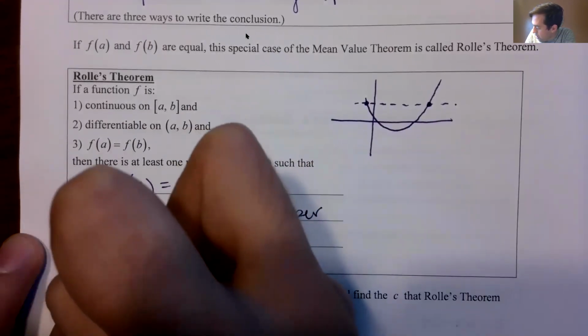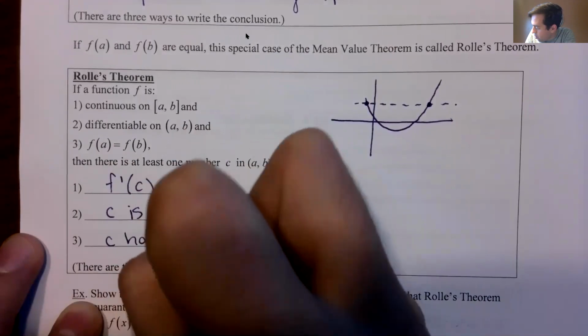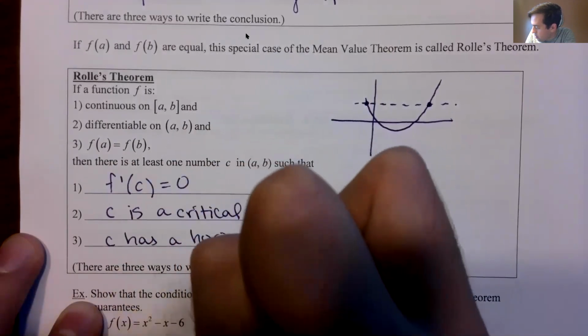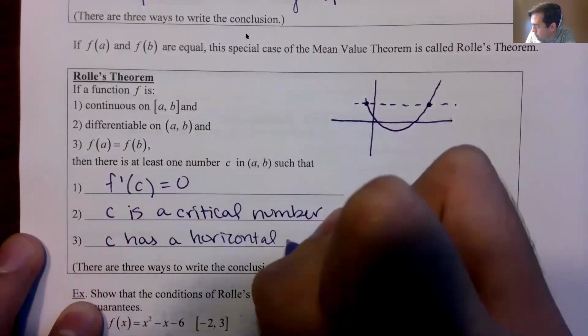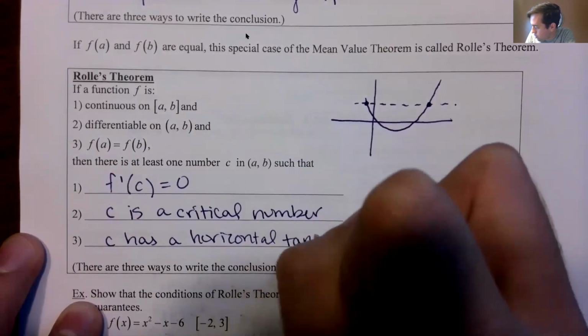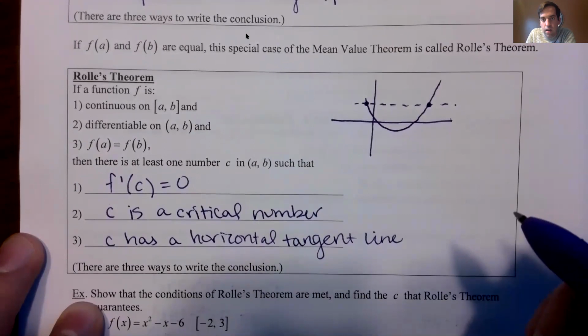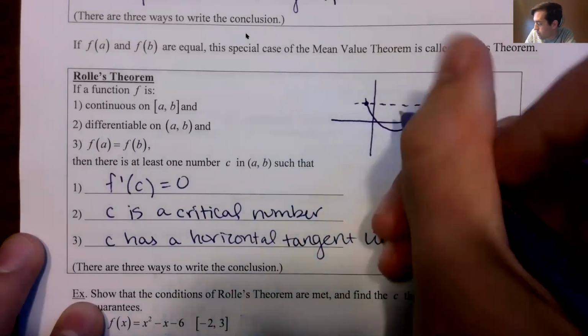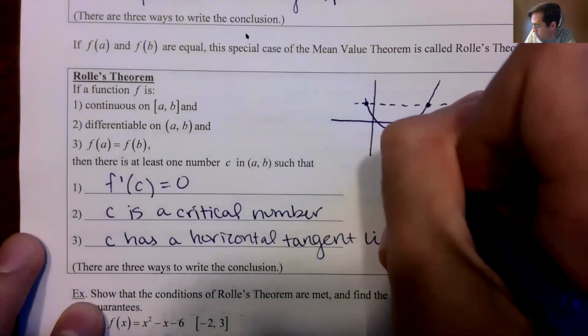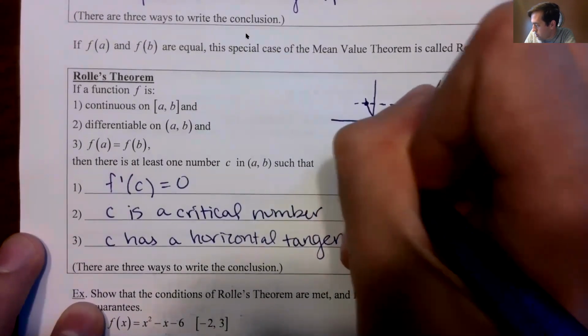And C also has a horizontal tangent line, which is obvious because the derivative is 0. And you can see that here in this graph that I drew, this rough sketch, right here. We have the point with the horizontal tangent line.